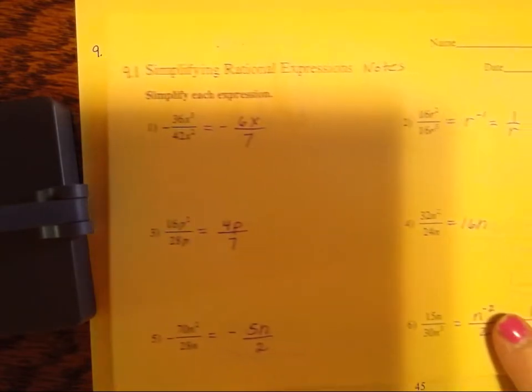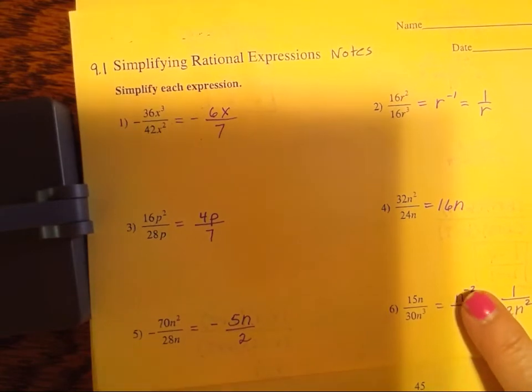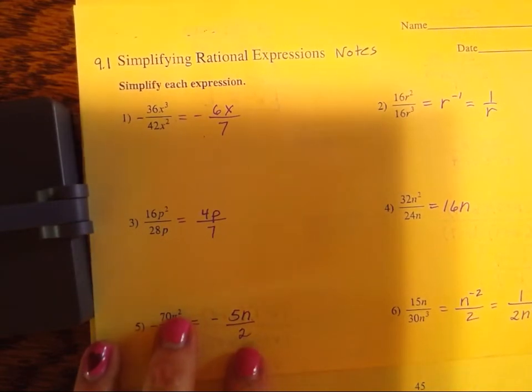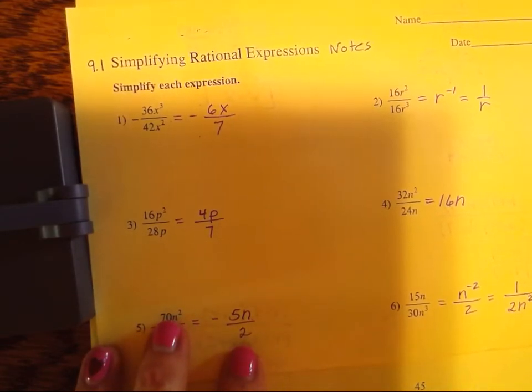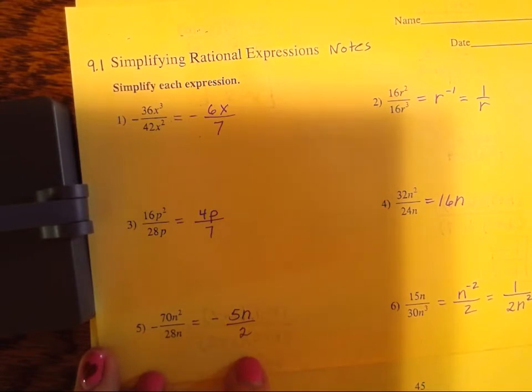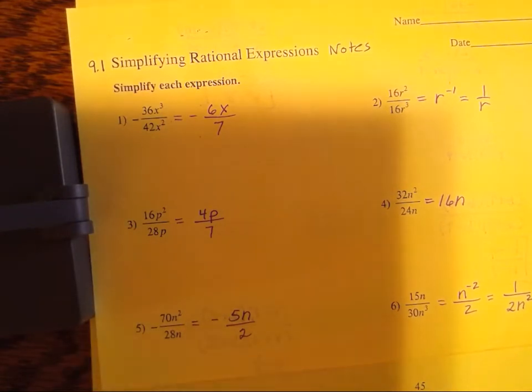Alright, here is problems 1 through 6. Number 1 is negative 6x over 7. Number 2 is 1 over r. Number 3 is 4p over 7. Number 4 is 16n. Number 5 is negative 5n over 2. And number 6 is 1 over 2n squared. Hopefully you did all right.